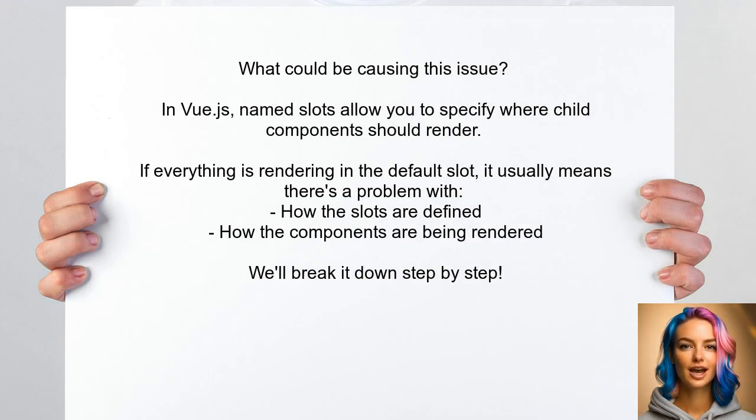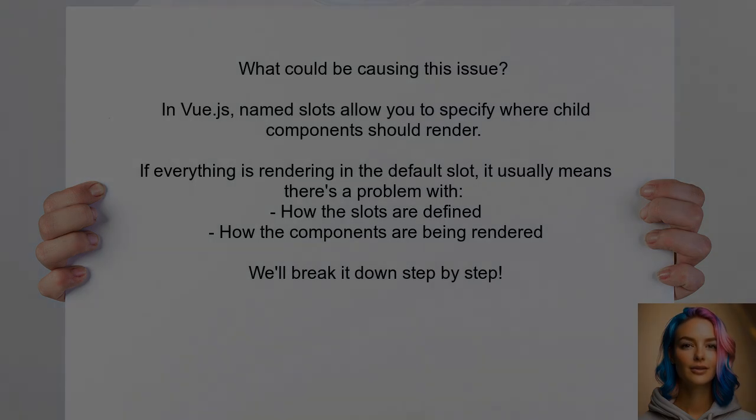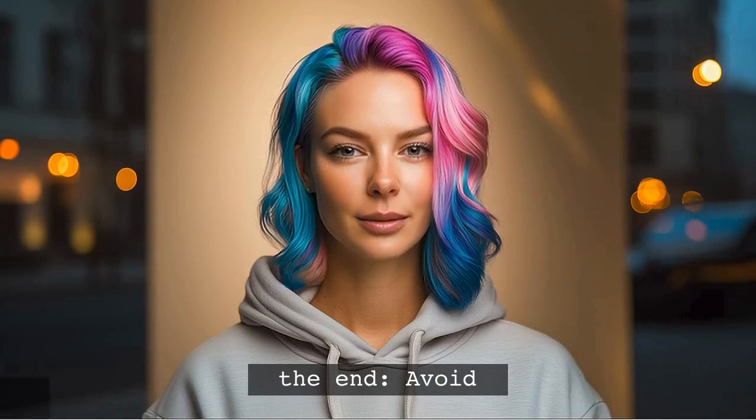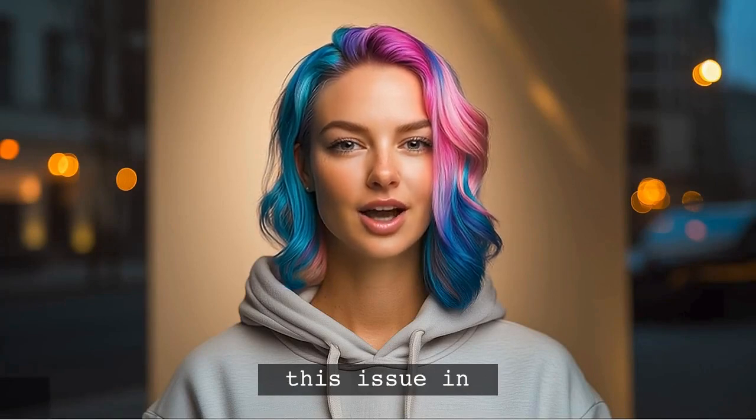In Vue.js, named slots allow you to specify where child components should render. If everything is rendering in the default slot, it usually means there's a problem with how the slots are defined or how the components are being rendered. We'll break it down step by step. And don't go anywhere. I've got a pro tip at the end that will help you avoid this issue in the future.